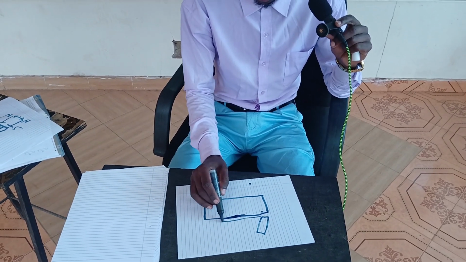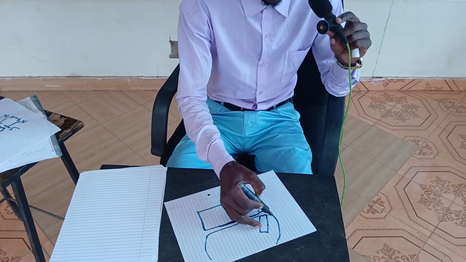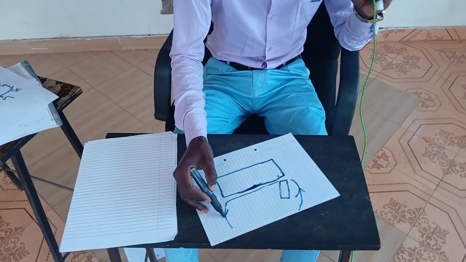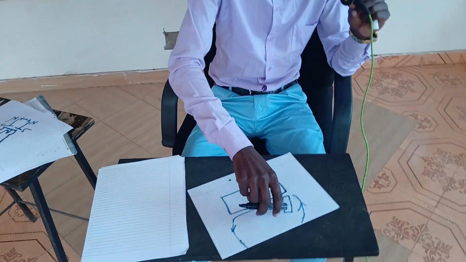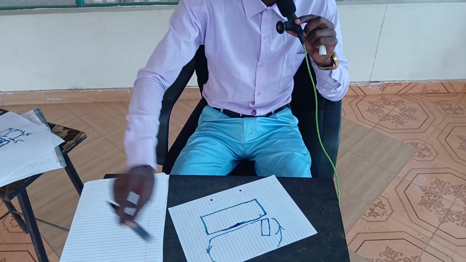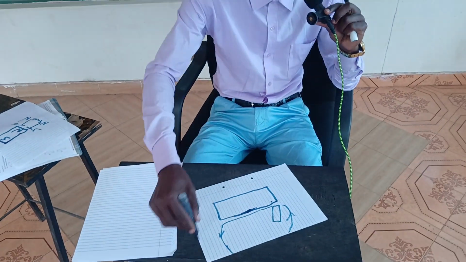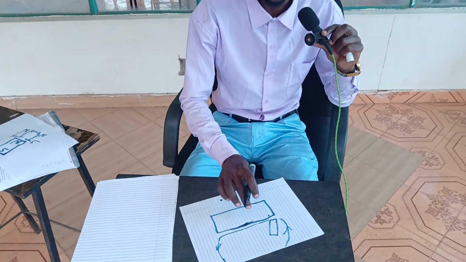We slide it like this, then we lift it here, so it enters here and comes out here. Like if this is the magnet, we do like this. That is what we are calling stroking. It enters here, comes out here. We do that procedure repeatedly, hence magnetizing this material.